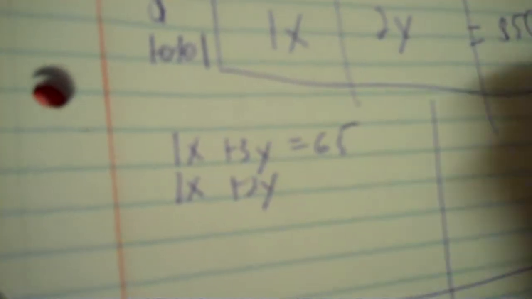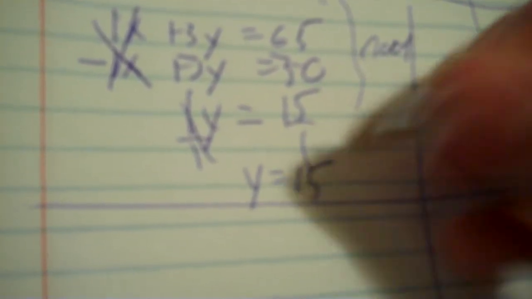And now I see my systems line up. Okay. So 1X or X plus 3Y equals 65, and then 1X or X plus 2Y equals 50. Now we don't need to multiply. We already have a 1X and a 1X. We just need a positive and a negative. So negative, negative, negative. So 3 and negative 2 add up to 1Y. If I take a 65 and add negative 50, that's 15. So Y equals 15. You don't need to divide by 1. It's kind of silly.